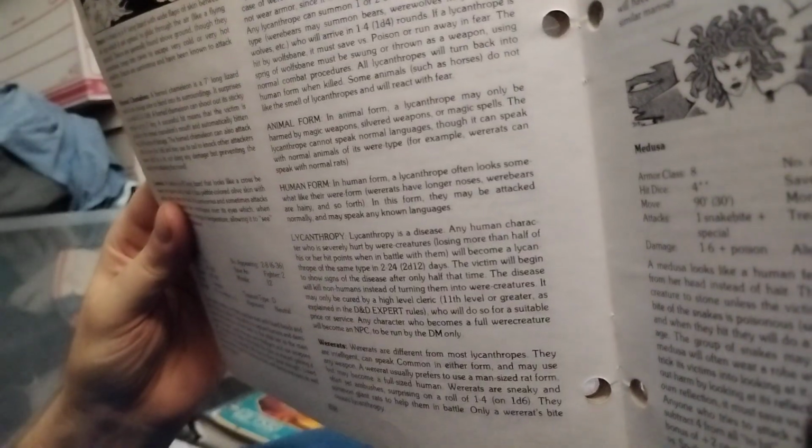All lycanthropes will turn back into human form when killed. Some animals, such as horses, do not like the smell of lycanthropes and will react with fear. Animal form. A lycanthrope may only be harmed by magic weapons, silvered weapons, or magic spells. The lycanthrope cannot speak normal languages, though it can speak with normal animals of its type. For example, wererats can speak with normal rats.